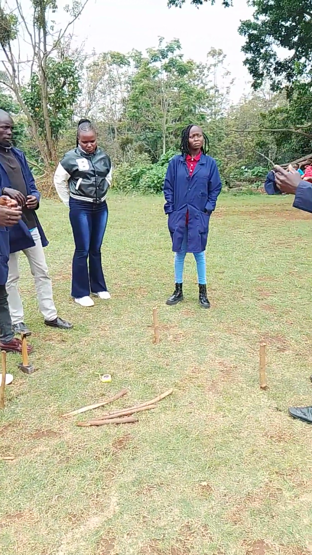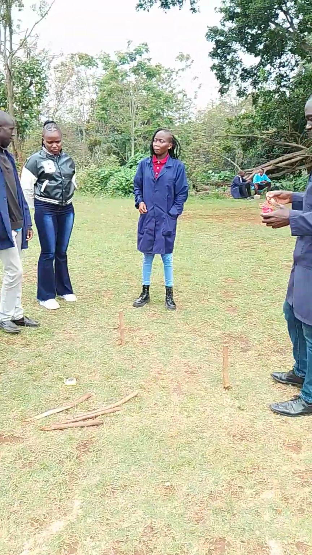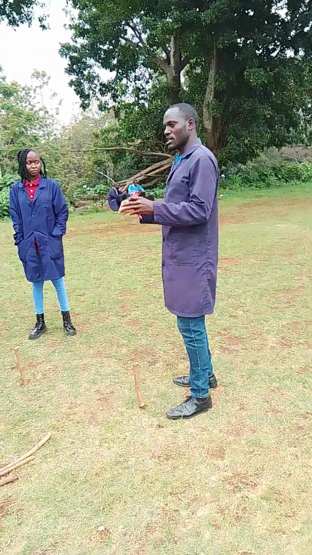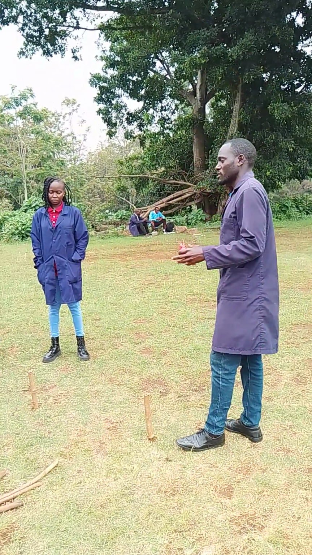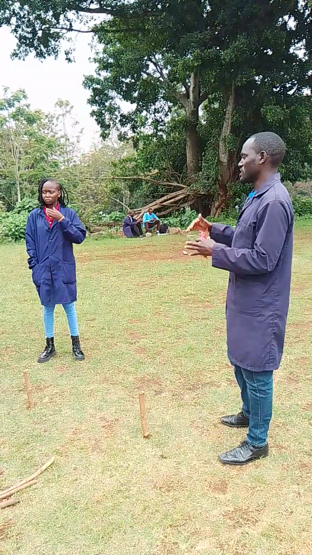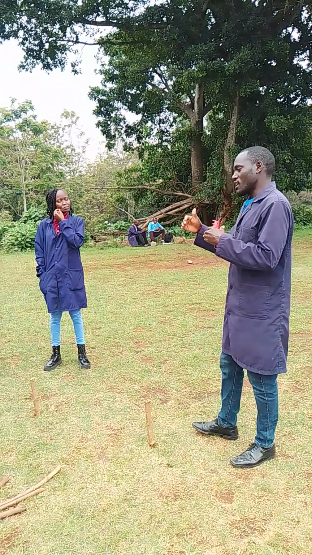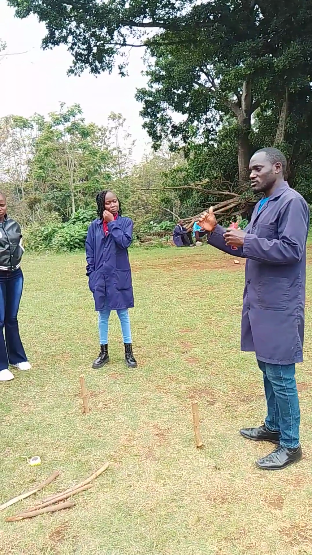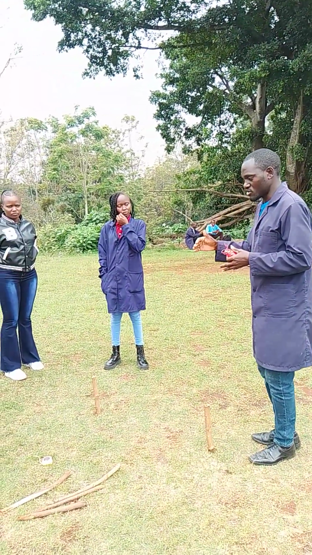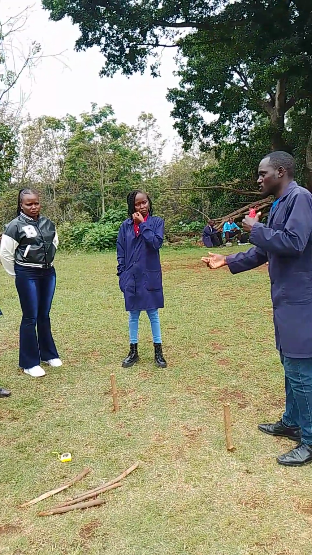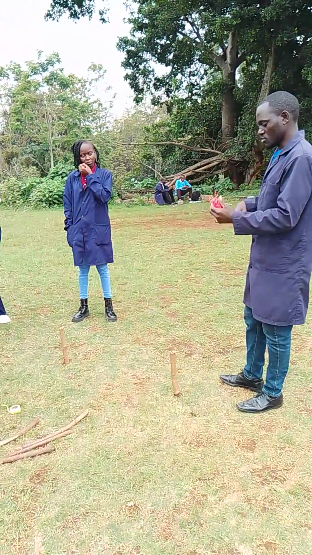Can we first applaud him? Yeah, that is a very good trial. When we now reach a point where we are going to use this method in big structures, different sizes, but using the same method, according to the measurement that you are going to use, the 3, 4, 5 method, you multiply now with the measurement that you are going to use.